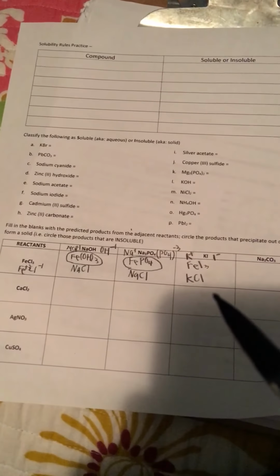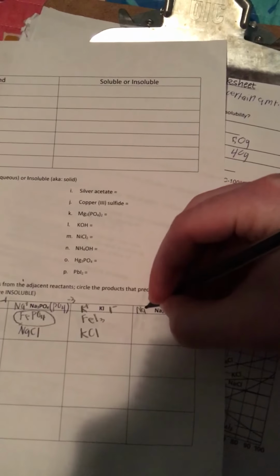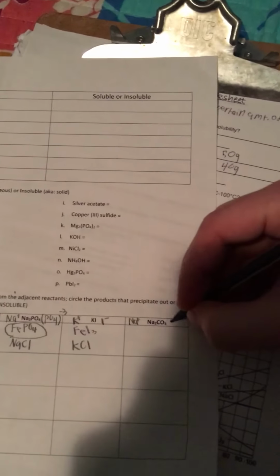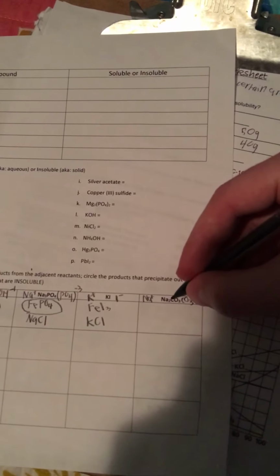And for our last one, we've got Na2CO3. So what is my charge on Na going to be? It's going to be +1. What about on CO3? Well, there's a 2 right here, isn't there?